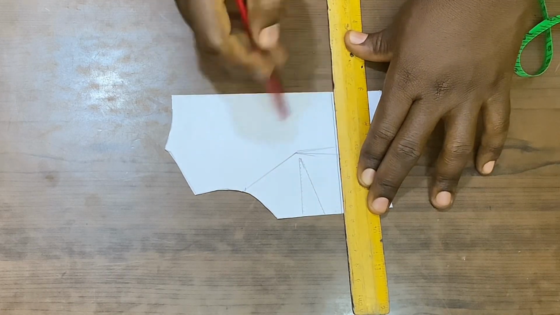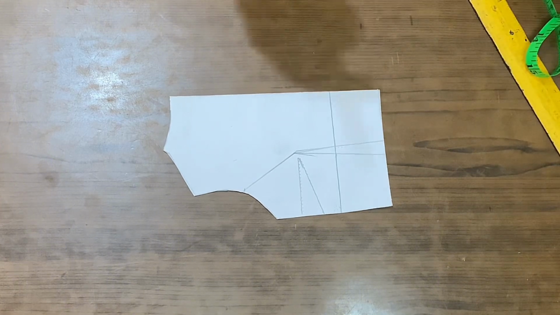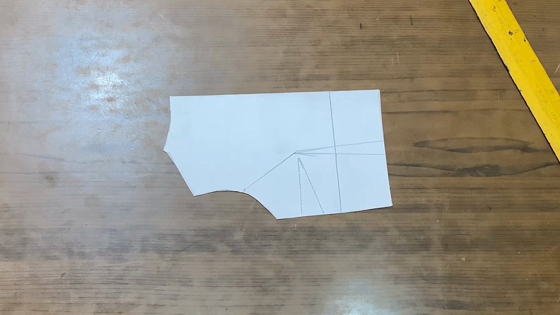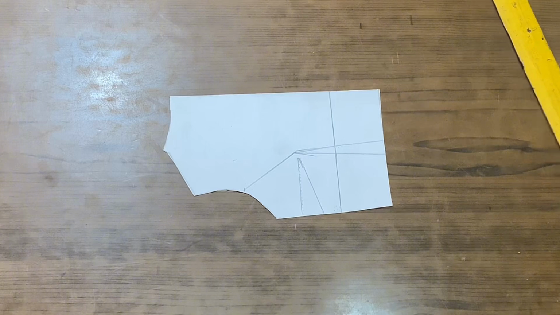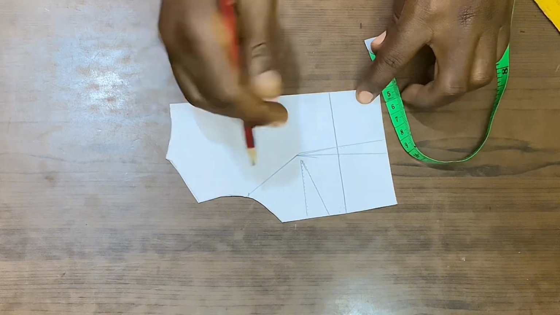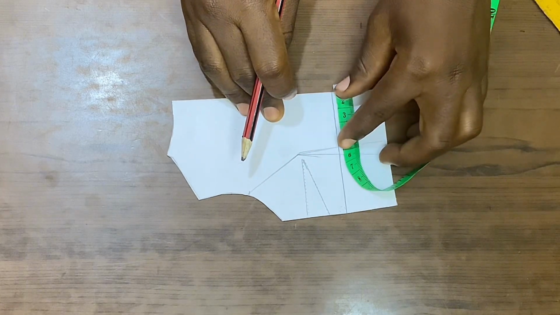So this line here that we just drew is our under bust area. You divide your under bust by 4. Whatever measurement you get, you work with it. Assuming your under bust is 30 inches, 30 divided by 4 is going to give 7.5 inches. So what you do is from the center front here, you start measuring to this dot to see what you have.